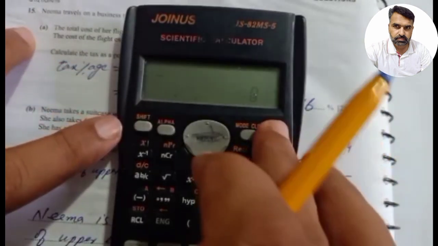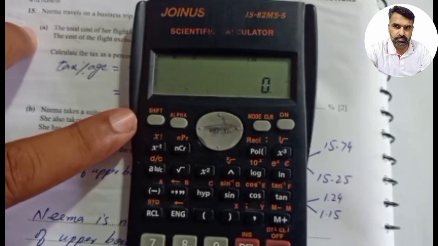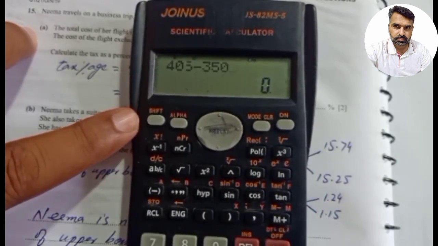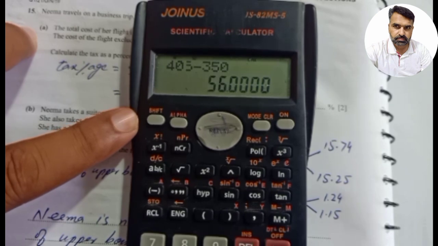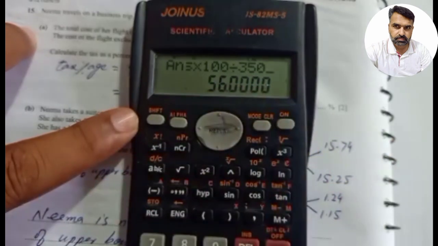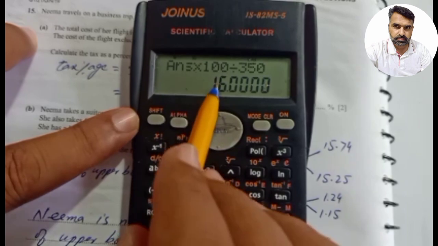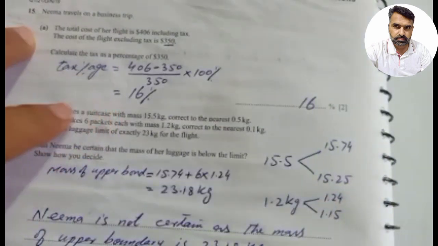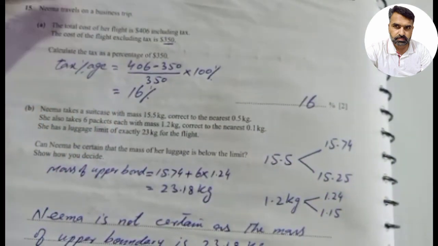I am going to do it. You should watch. First we will write 406 minus 350 and then put the equal sign, and then multiply it by 100 and divide it by 350. You can divide first and multiply second as well. The answer will remain the same, 16%. So its answer is 16%.